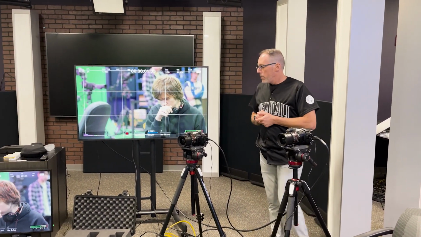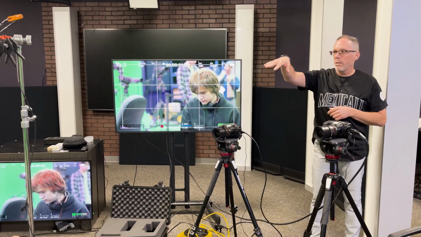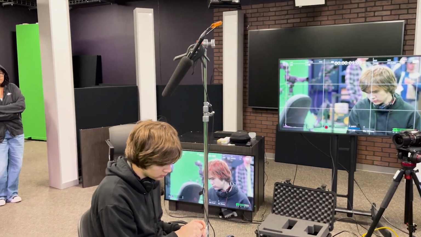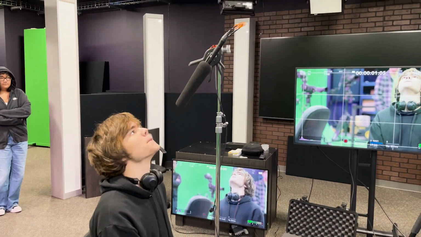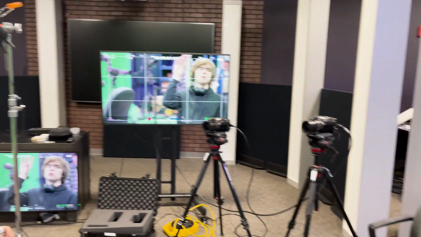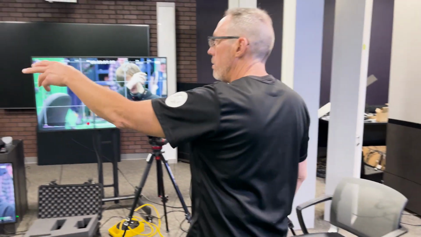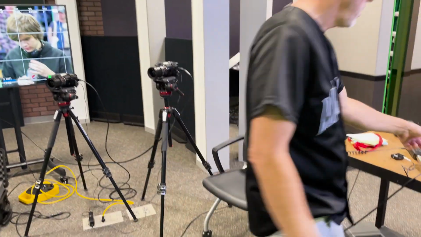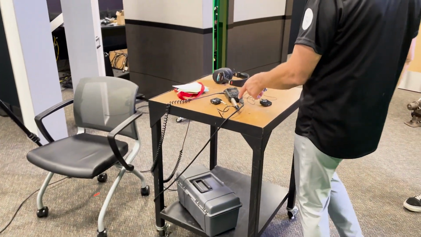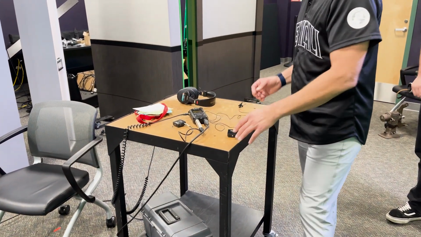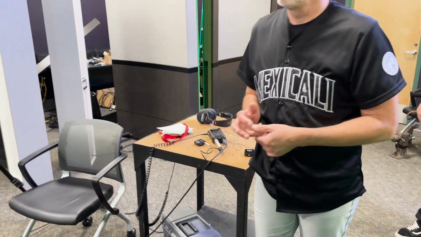Okay, so in addition to that, we have a boom mic that is over Aiden here, okay? That's one source of audio, all right? And that is going through this XLR cable here, across the floor, all the way over to this audio recorder here, okay? And then we're going to have another source of audio, a lav, just like we had on Anthony earlier today, okay?